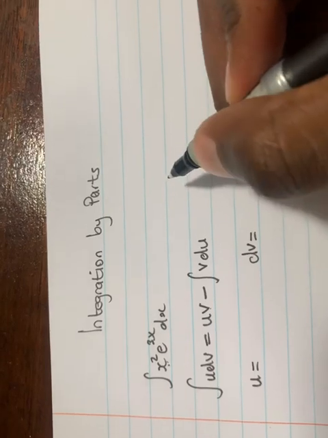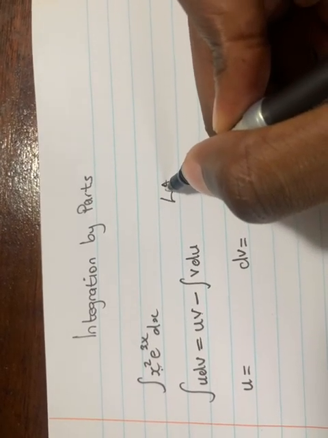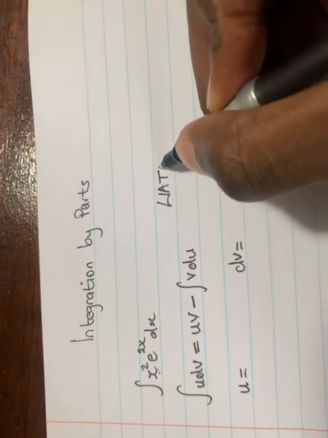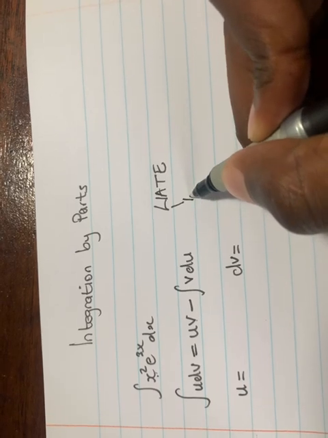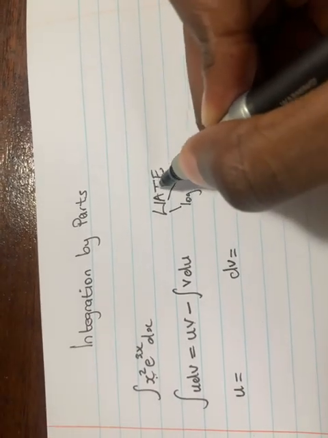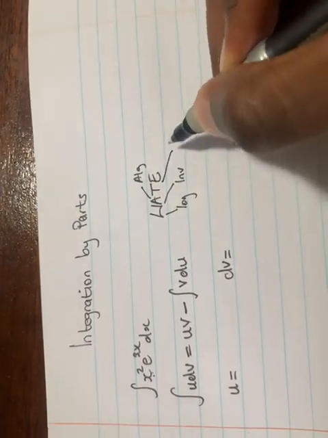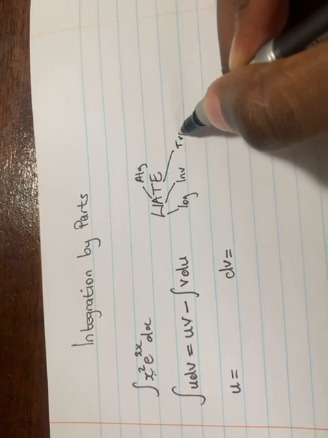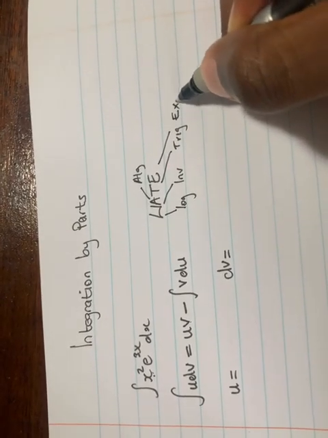There is something called LIATE. The L stands for log, I stands for inverse, A stands for algebra, C stands for trigonometry, trig function, and E stands for exponent.